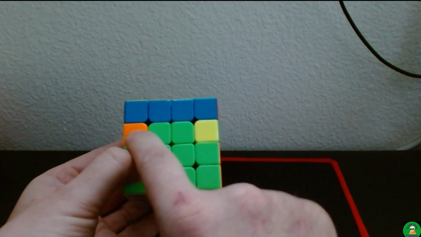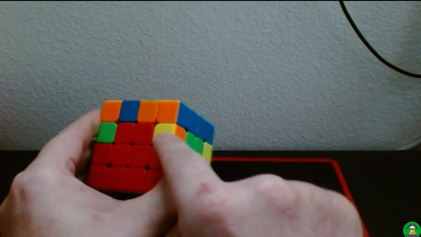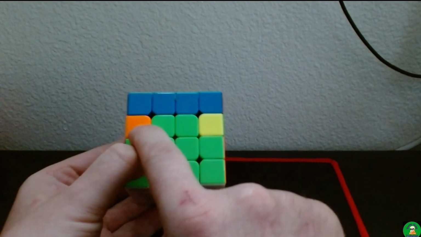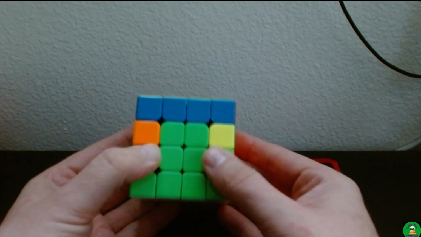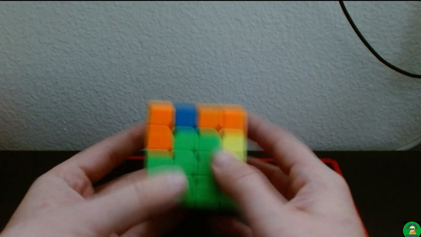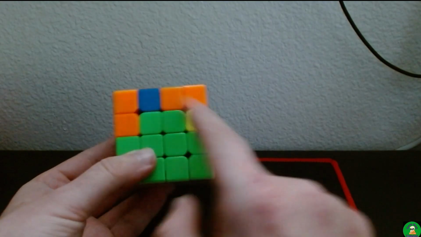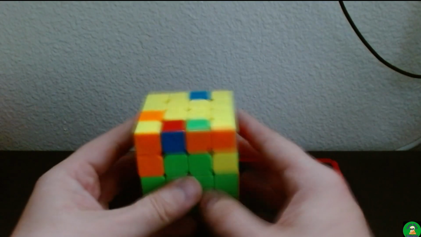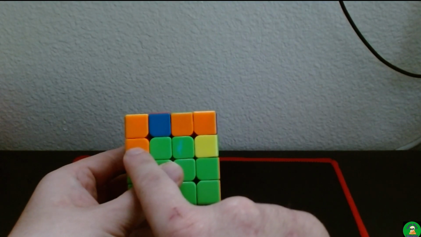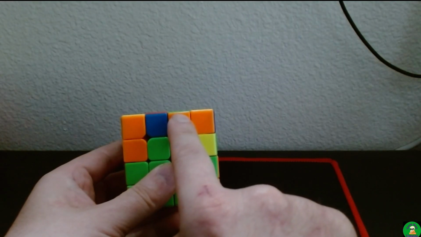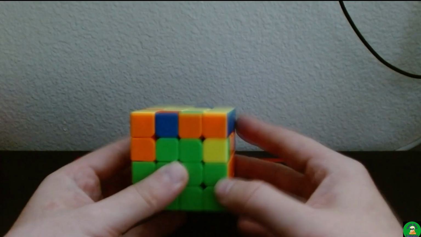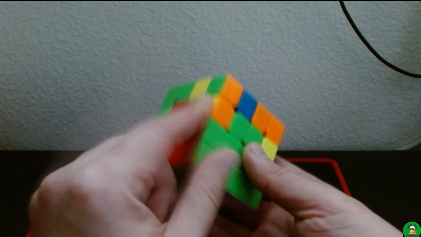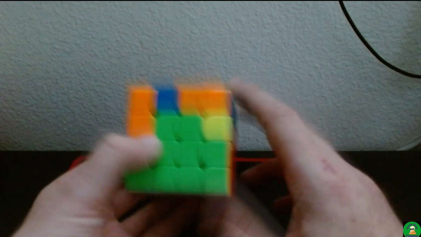Okay, so here's another one. This is yellow orange. We've got to match up the orange with the corners. There we go. Now when we do this, I haven't really been explaining it too well. This piece will go here. If you watch, the yellow is on the left, so we'll do right algorithms.